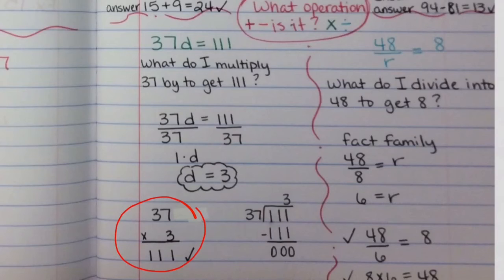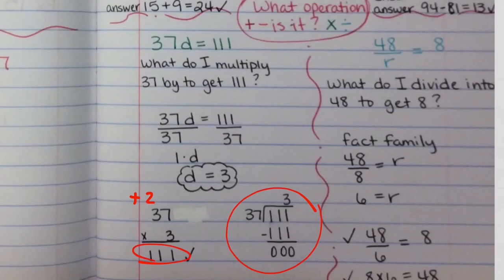Okay, 3 times 7 is 21. I carried my 2. 3 times 3 is 9. Plus 2 is 11. So I have 111. Finishing up my division over here because that's what we were doing. I get that d is equal to 3. And you can always check it out, which we did right here. We multiplied 37 times 3 and got 111.